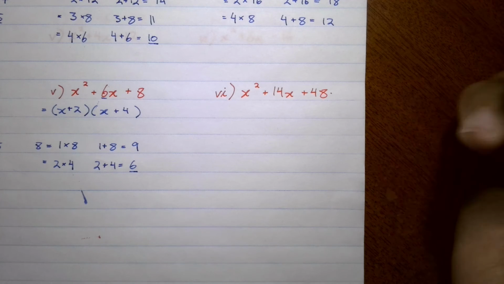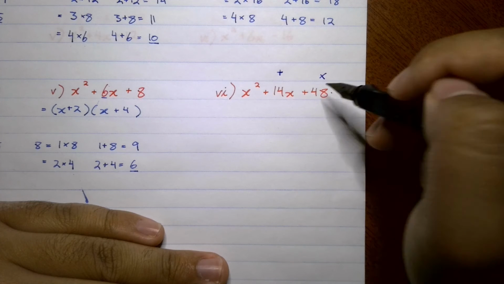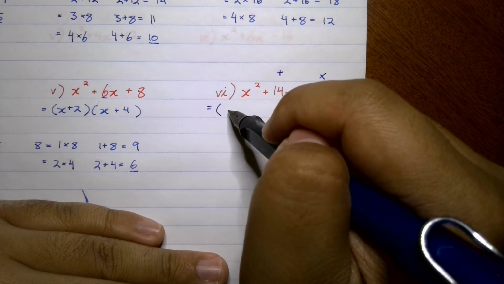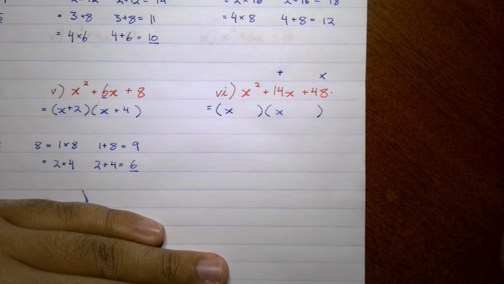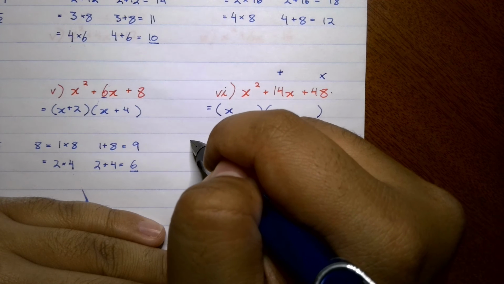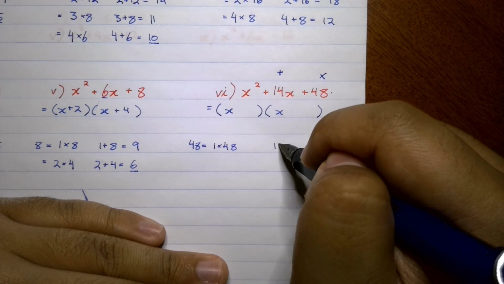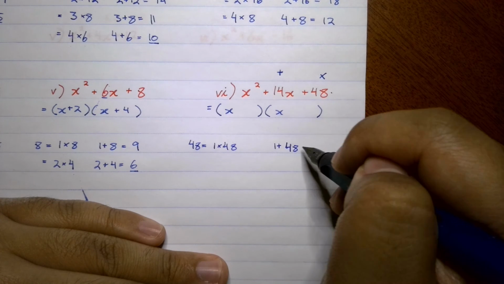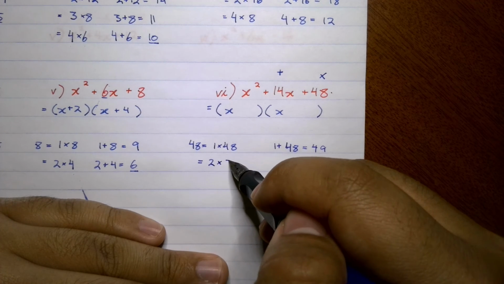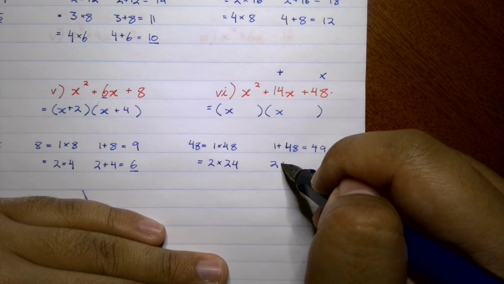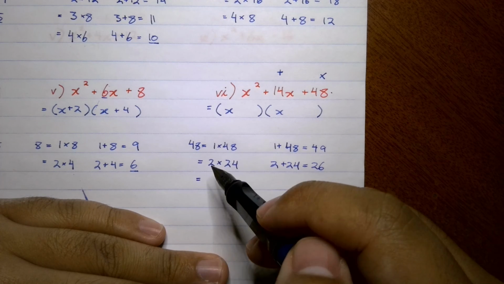Last one here. Once again, in case you forgot, we're looking for two numbers that add to 14 and multiply to 48. Always reminding ourselves that we need two numbers in each bracket. Let's look at number 48. 48 is 1 times 48. Always testing these numbers. 1 plus 48, 49. Not what we're looking for. 2 times 24. 2 plus 24, 26. Still not it. Let's try 3.